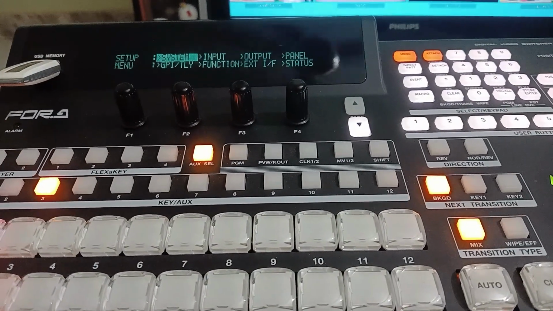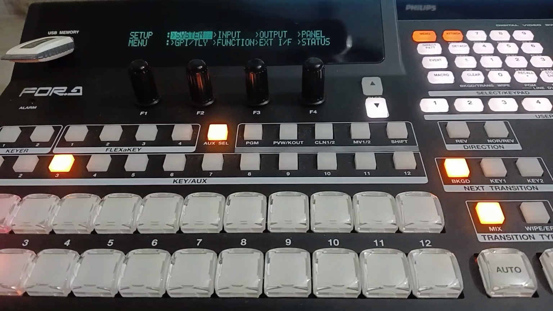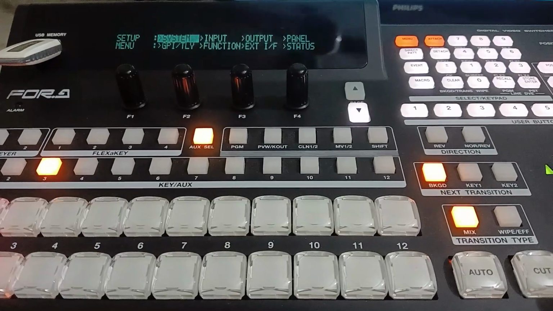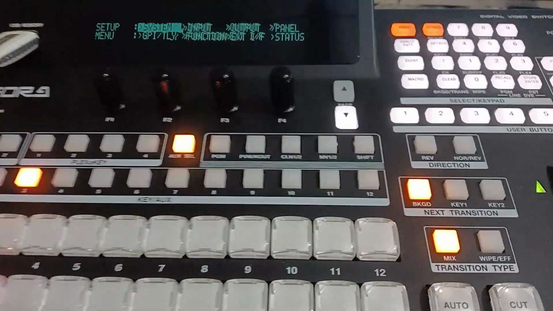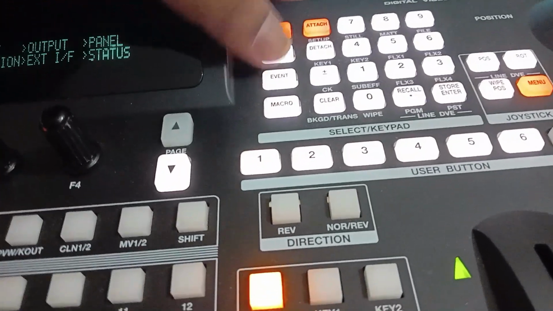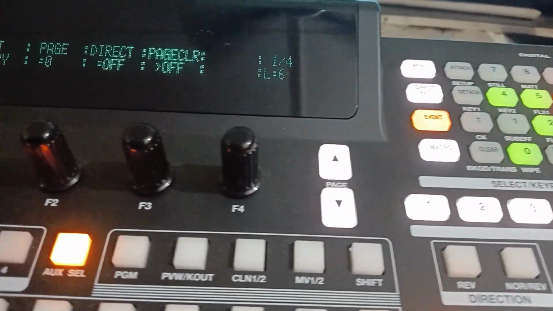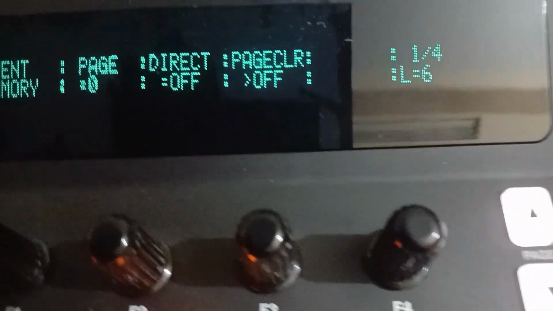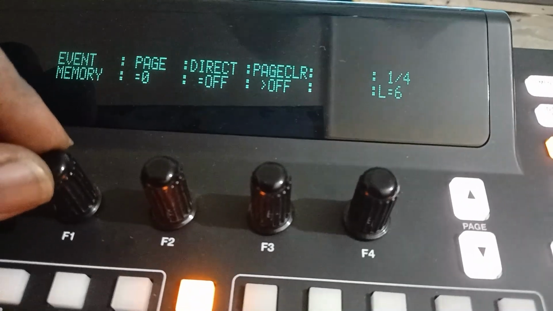And how to save an event I have already explained in my previous video, but in this video I am going to explain how to delete an event. For that you have to go to the event menu, then event. So the menu page will open here. You can see there are 4 options. One is page, so this is the event menu.